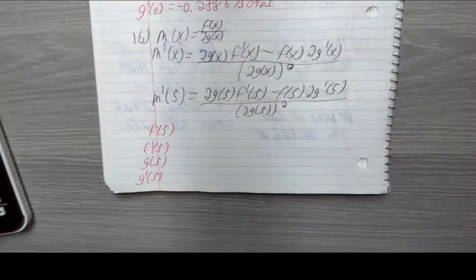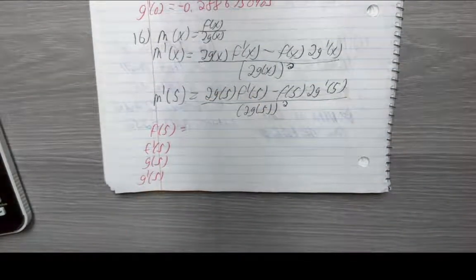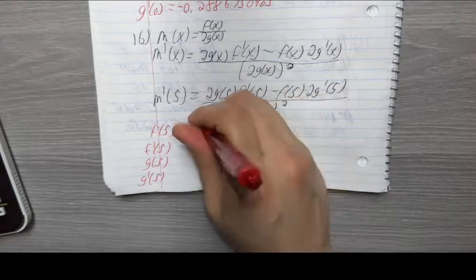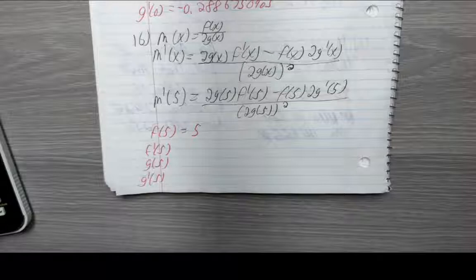Okay, so f of 5, just looking at the graph. You go back to your screen, you look at the graph. At 5, what value is it on? Well, it's on 5. Okay, not too bad. I'll trust you guys can look at the graph with your eyeballs.